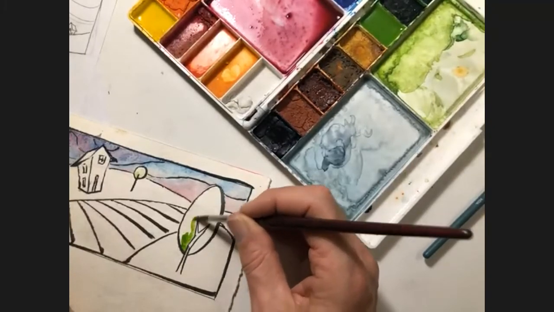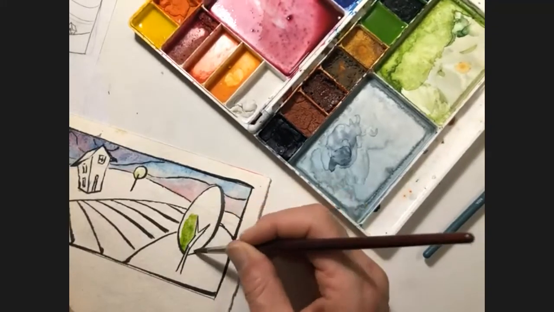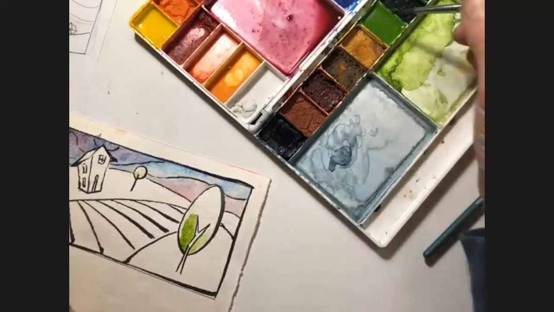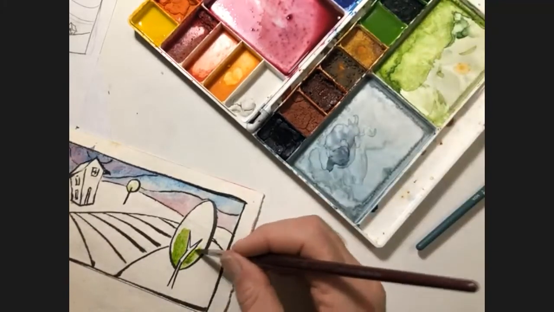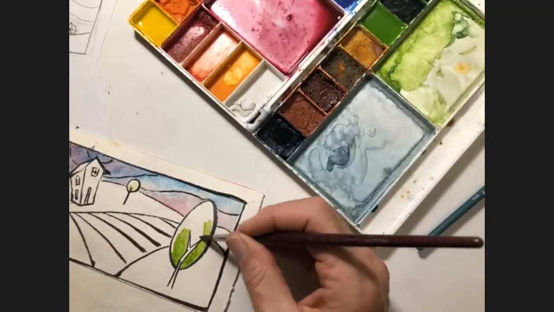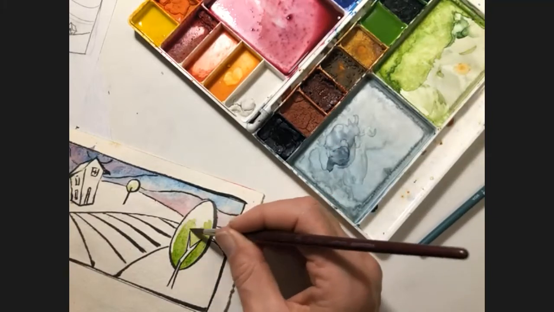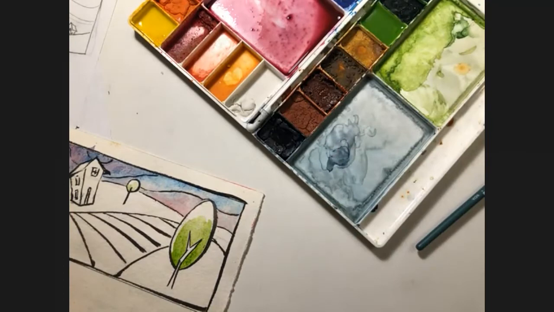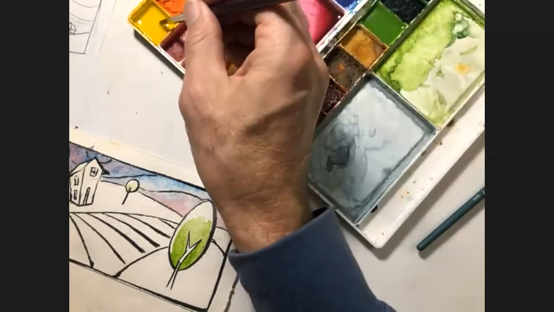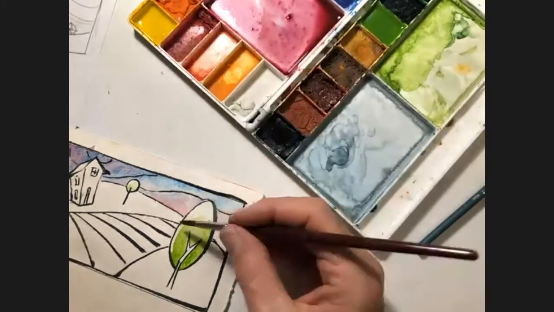I guess I just decided that the light source is going to be on the side of the house, where the side that the house is on. While it's wet, I'm going to quick get some highlight yellow in here.